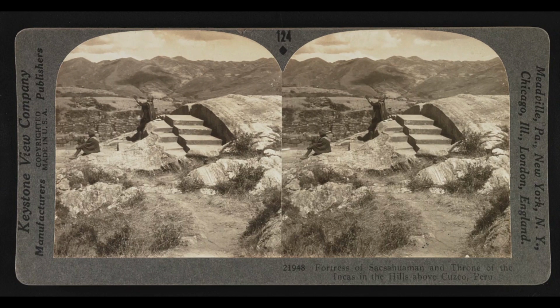this subjectivity encouraged a new understanding of the so-called Indian beyond that of the racial hierarchies that prevailed in the 19th century and the colonial era. At least 3 stereographs were taken at Sacsayhuaman. In this image, the subject on the left is looking at the horizon outside of the frame.